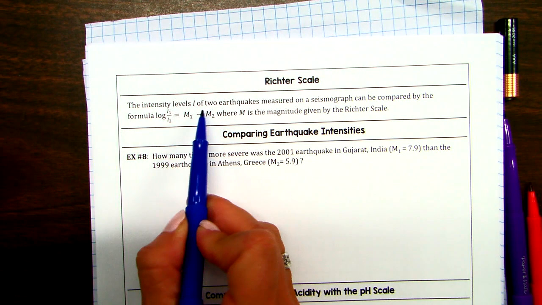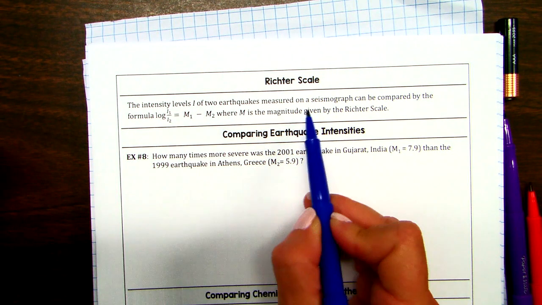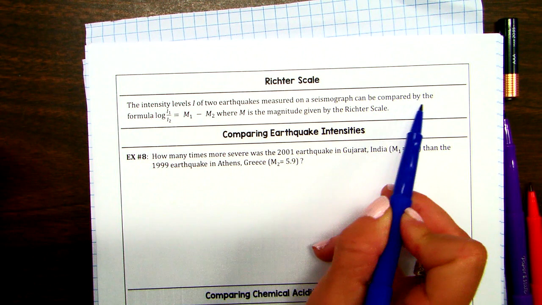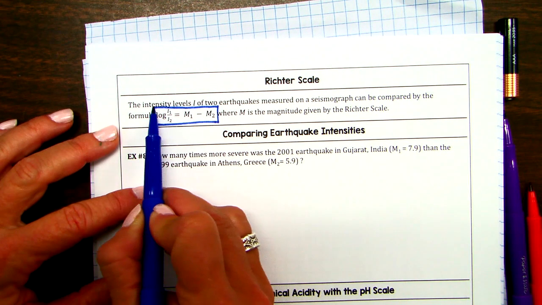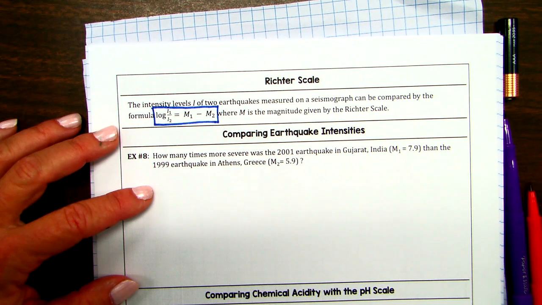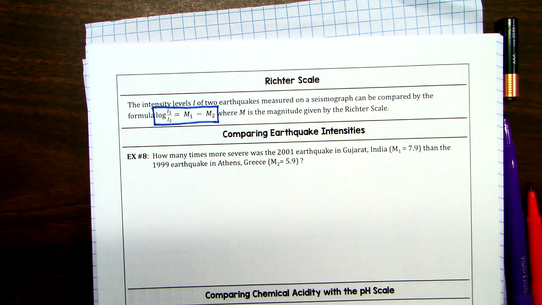The intensity level I of 2 earthquakes measured on a seismograph can be compared by this formula. So here is a formula that you don't have to memorize. It would be given to you, where M is the magnitude given by the Richter scale. So you might have heard on the news, like there was this earthquake with a magnitude blah, blah, blah. Okay? This is really a cool formula to compare the difference in intensity. What does a magnitude give us? Not a lot of information.